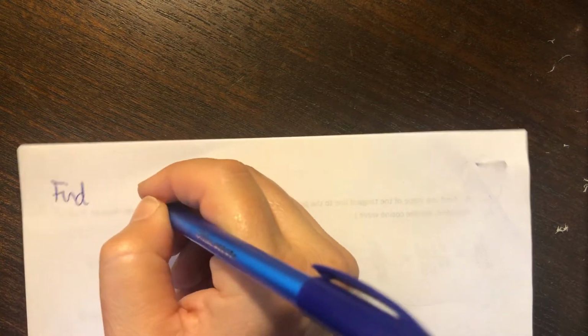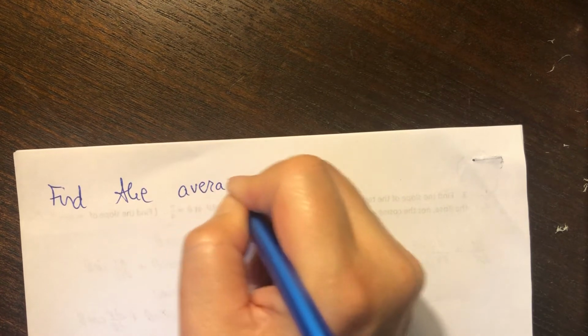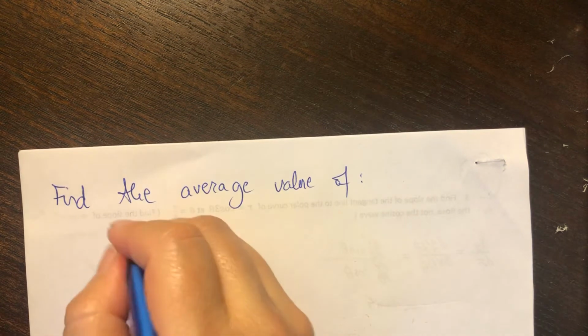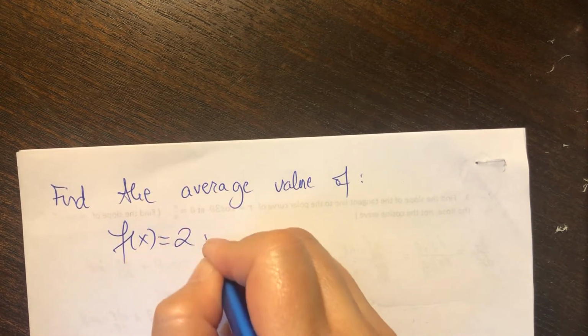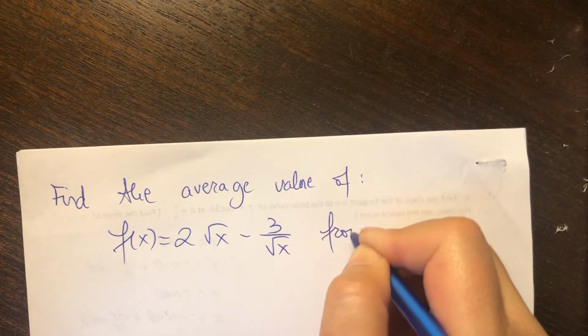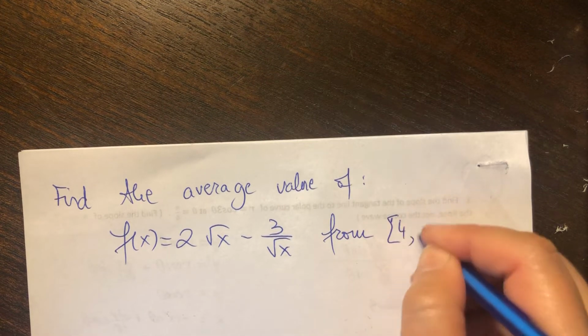Here it is. Let's just find one more. Same thing. All we're doing is just practicing. Now that you know what it means to find an average value of a function, what the formula is, it's finding definite integrals all along. So find the average value, then we just do some wordy problem. So find the average value of this function, f of x is 2 square root of x minus 3 over square root of x, from, or on, it doesn't matter, 4 to 9.